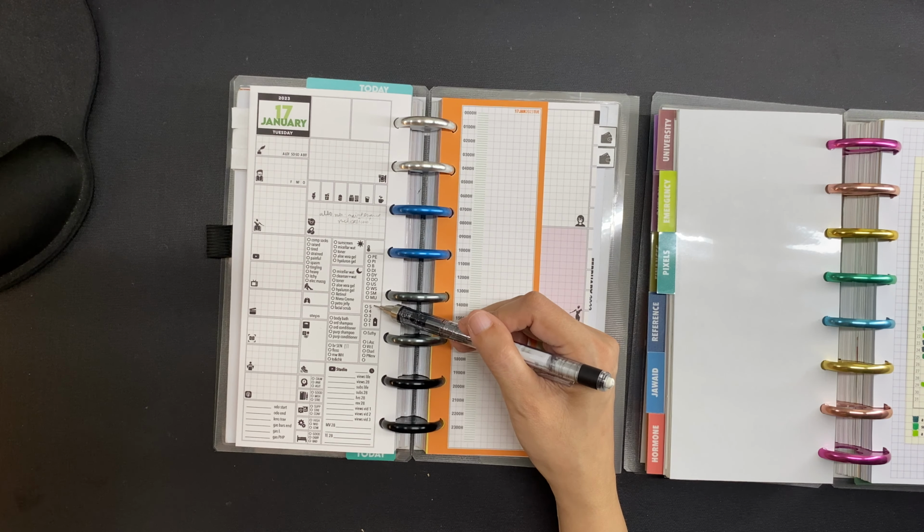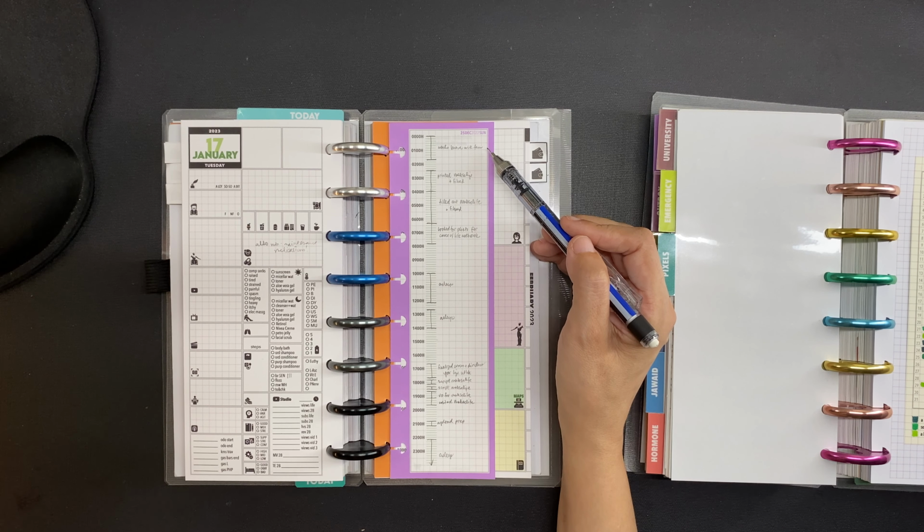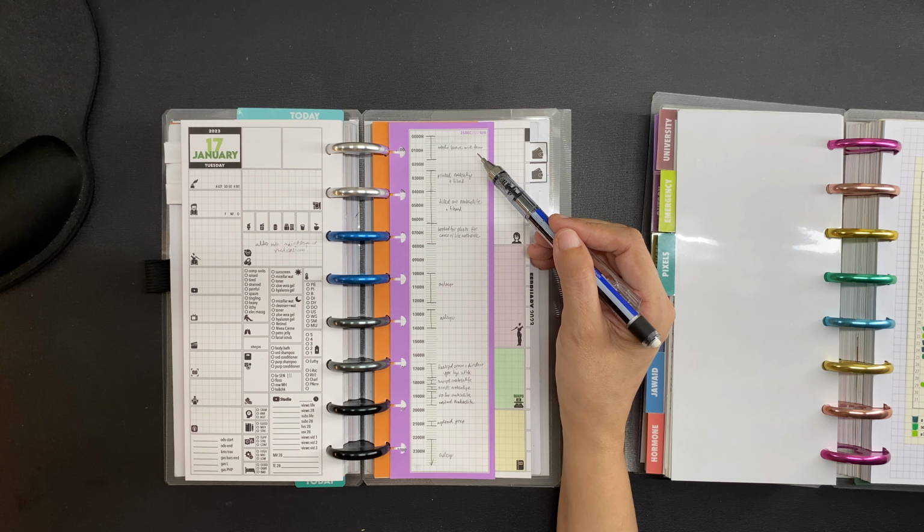Let me show you how it looks when it's been filled in. Let me take out this one from December 25 to give you an idea what I did on Christmas Day. At midnight, I had Noche Buena with my family at home. Noche Buena is a traditional Filipino way of celebrating Christmas. It is a family meal eaten at midnight.